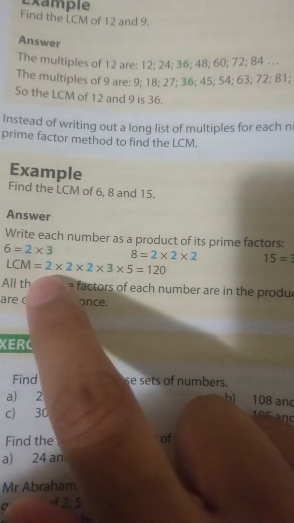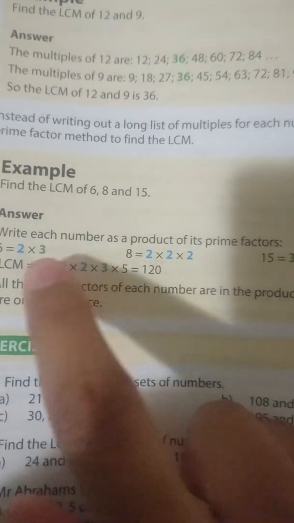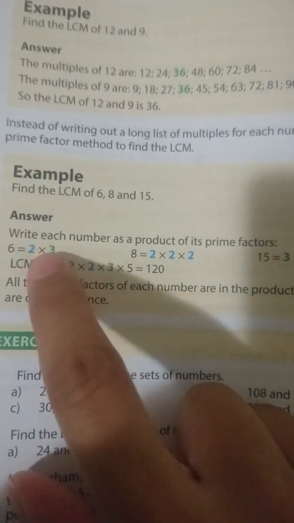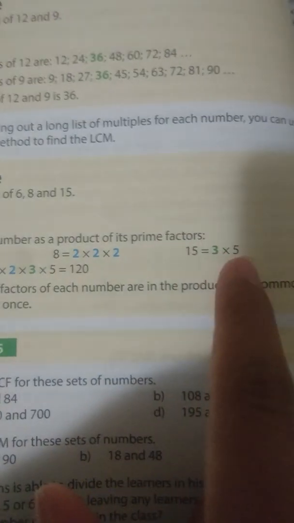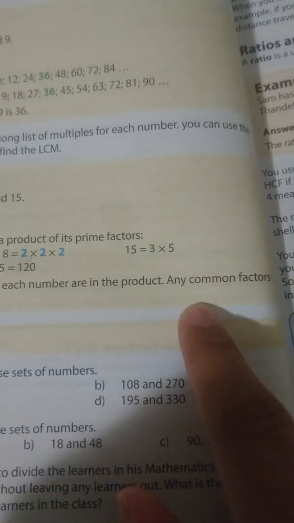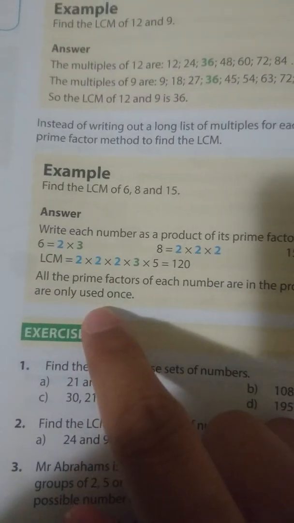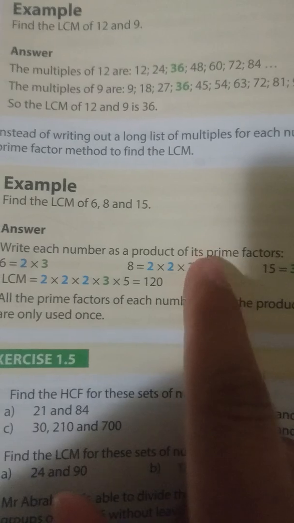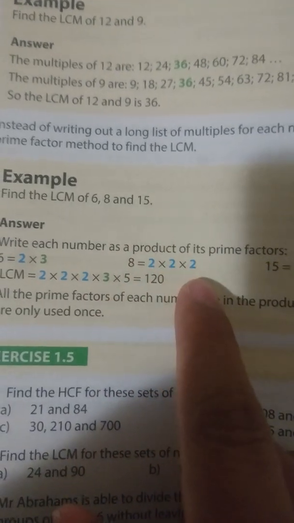Now, the LCM will equal 2 times 2 times 2, okay, times 3 and times 5. All the prime factors of each number are in the product. Any common factors are only used once. So for example, if you look here by 8, we have 2 times 2 times 2.